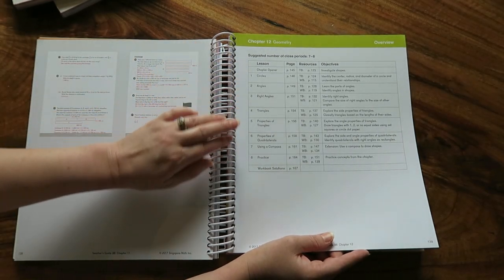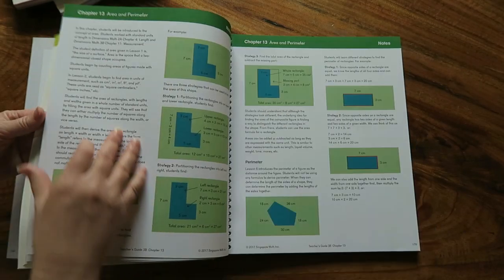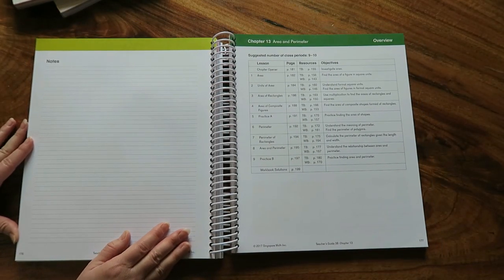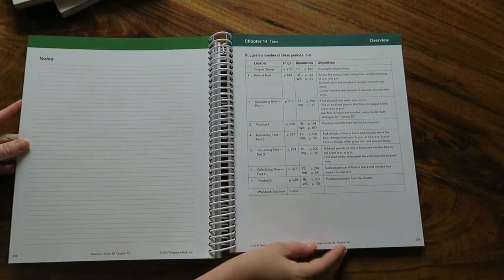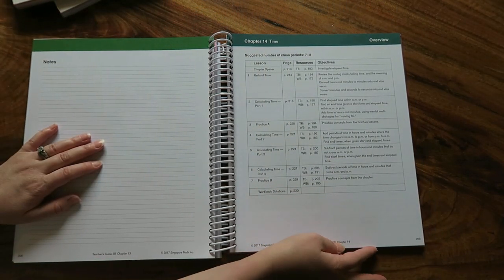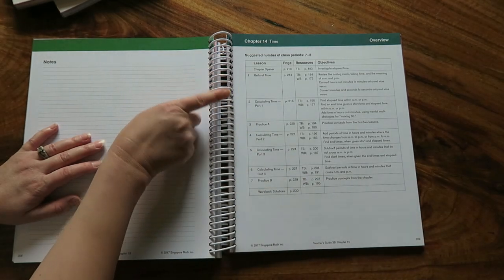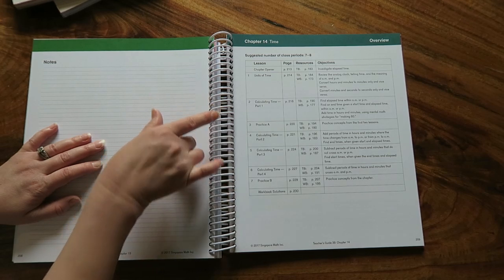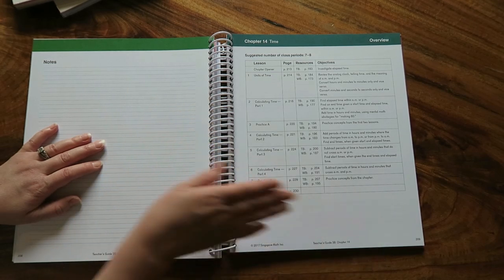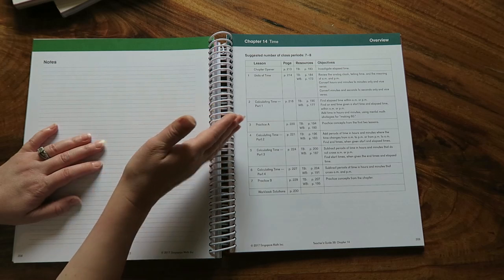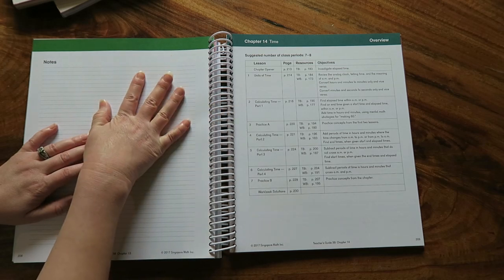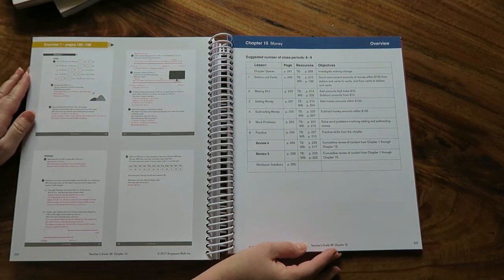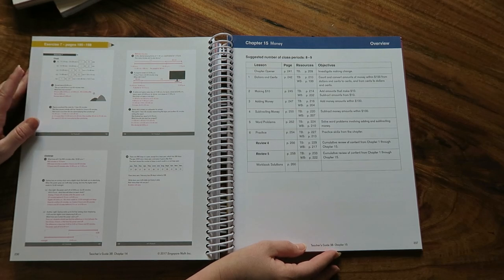Okay, chapter 12 is geometry. Again, I'll let you look at those lessons and the objectives. Chapter 13 is going to be area and perimeter. And chapter 14 is time. And this is nice. We're going to get to start calculating time. So addition and subtraction of time. In previous levels, we've learned how to tell time, and now we get to add and calculate time. That's great. Okay. Chapter 15 is money. And then I believe this is the last chapter.